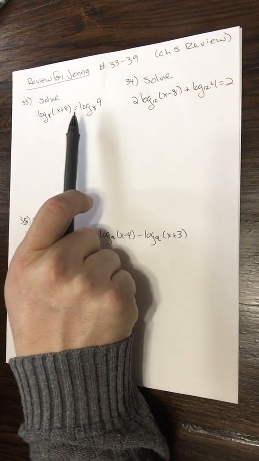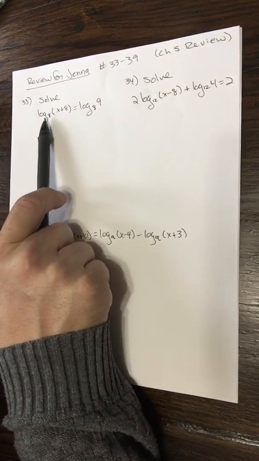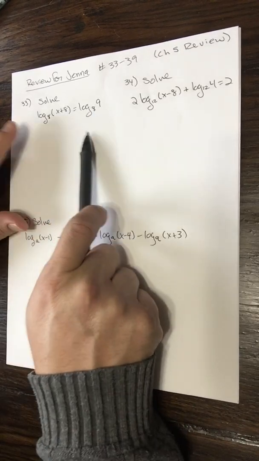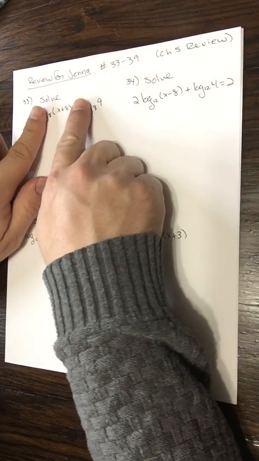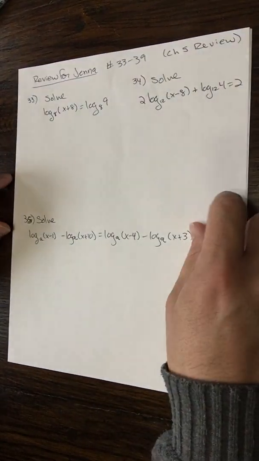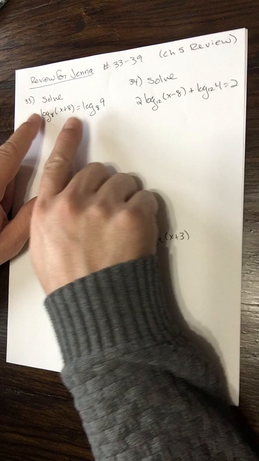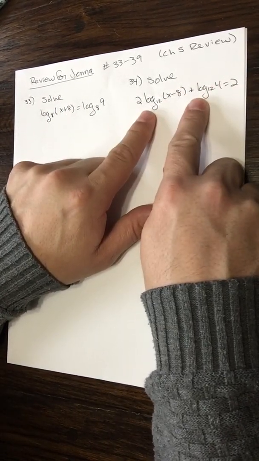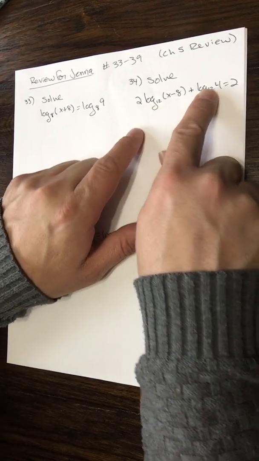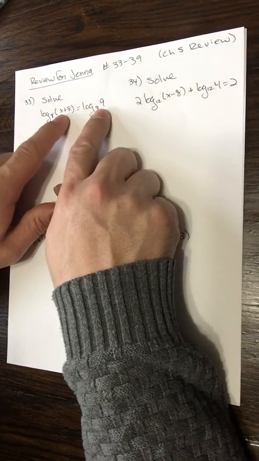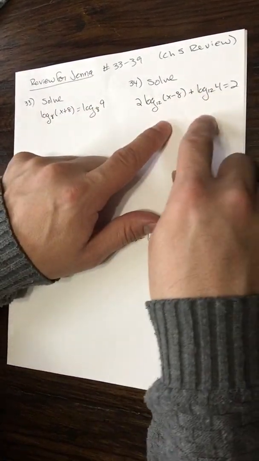Now, looking at this one, before I do anything, I can see the trick is going to be: I have the log base 8 of an argument and the log base 8 of an argument. I'm going to end up just setting the arguments equal to each other. x plus 8 equals 9, and then that one's really easy. But here, unlike where I have a log on both sides, I just have logs on one side. So what I'm going to do is, like we did before, put all of this together as one log statement, and then I'm going to rewrite it. Instead of setting things equal to each other, I'm actually going to rewrite this one.